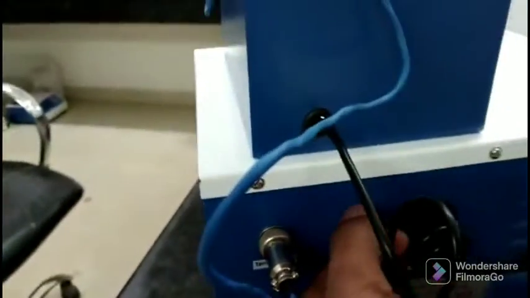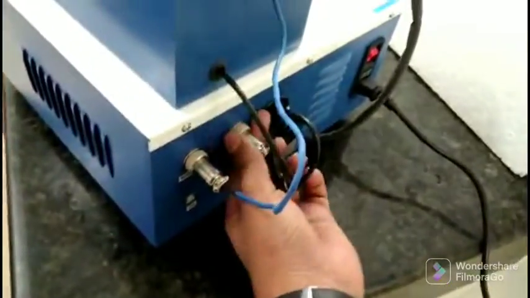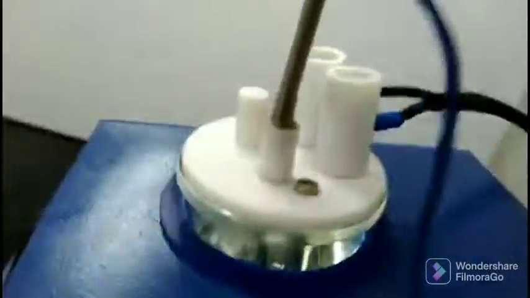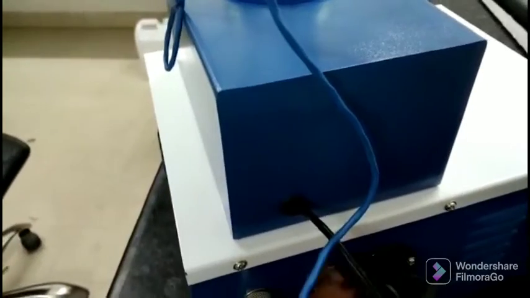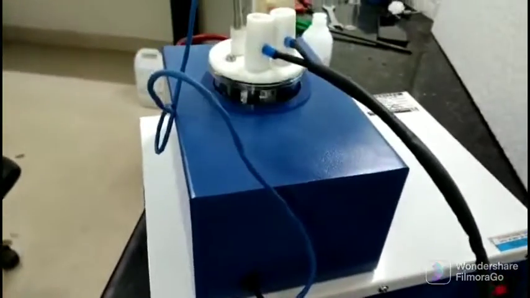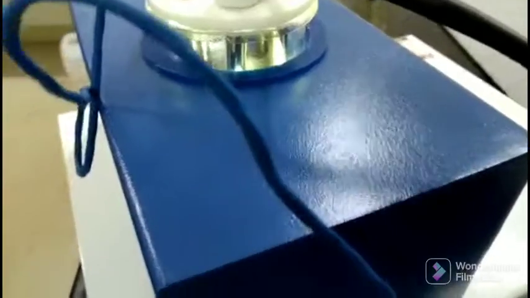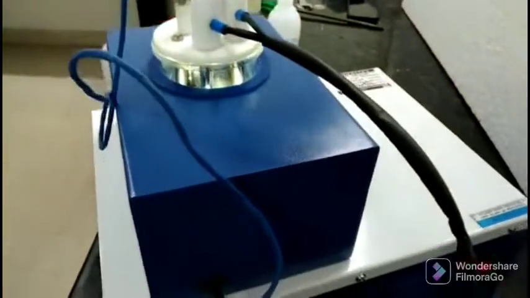This one is a light indication of your sample. When we connect this plug like that, your light is going to glow. When we remove it from this slot, it is going to turn off. You see that there is no light in your sample compartment. When you connect it, the light is going to glow.